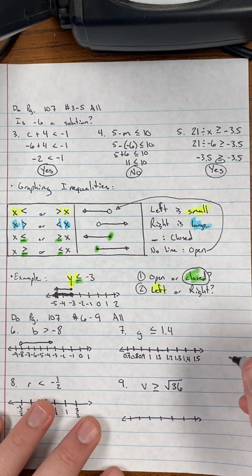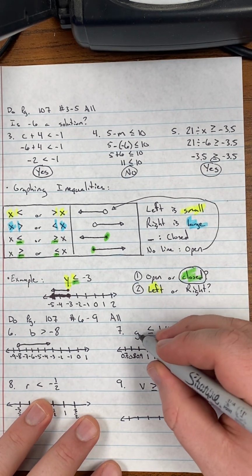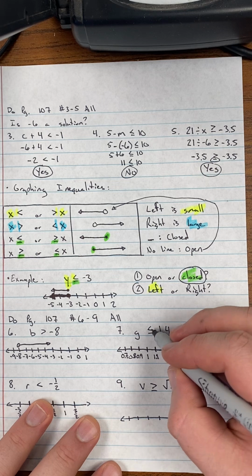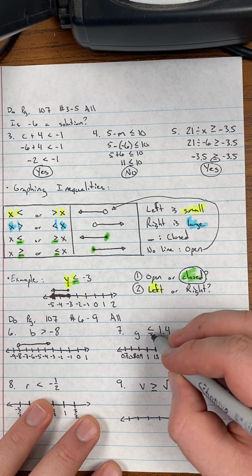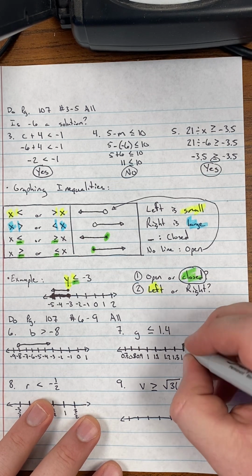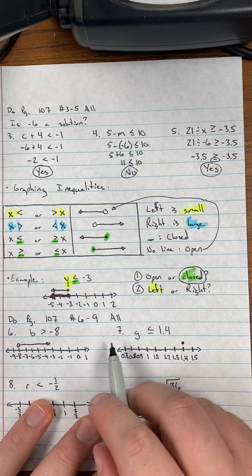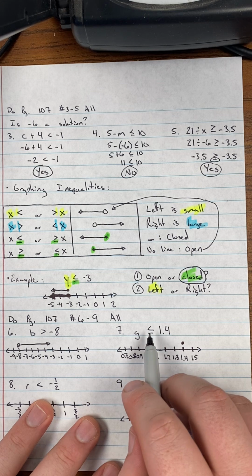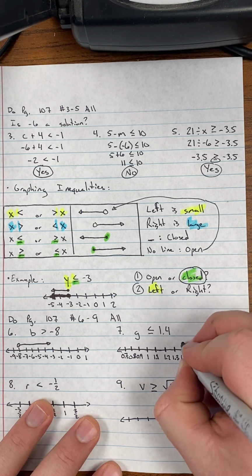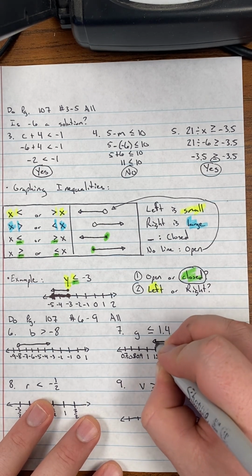All right, number 7. Once again, I'm going to ask myself, open or closed? Well, I have the line underneath, so it's going to be closed this time. So I'd put a big closed dot here. And then I ask myself, to the left or to the right? Well, the g is touching the small side, so it's going to the left.